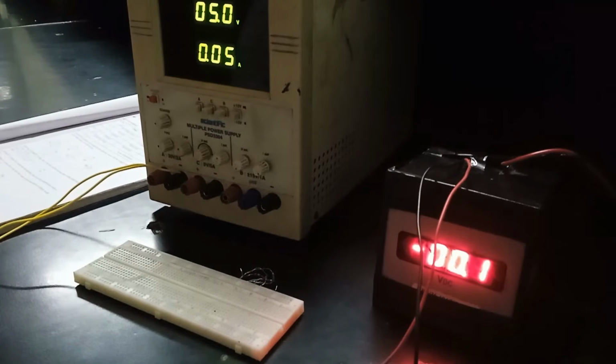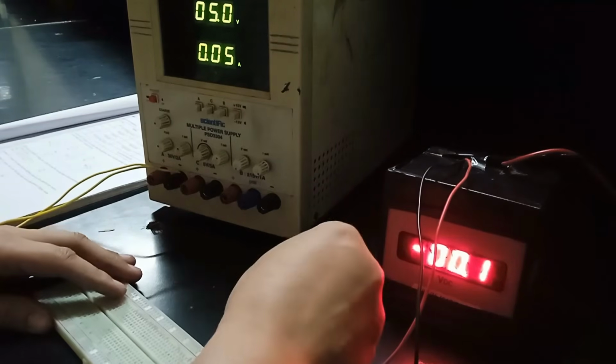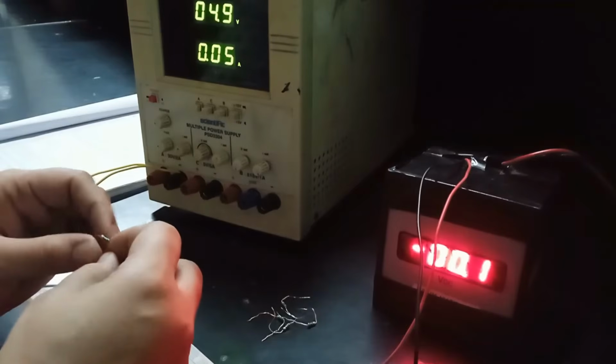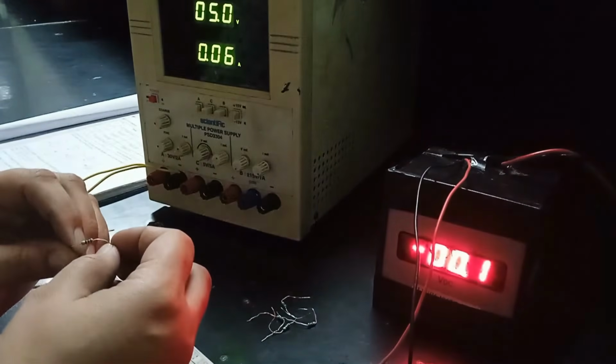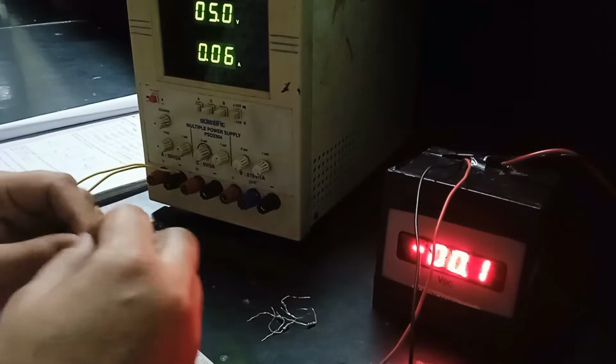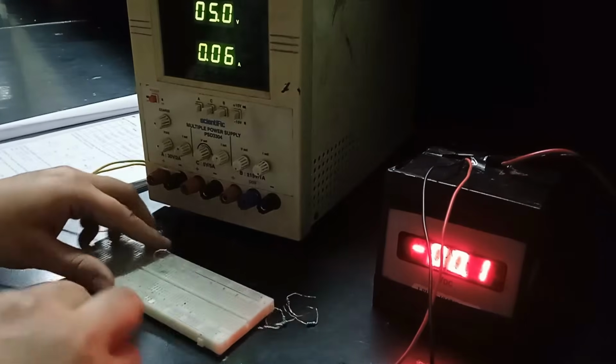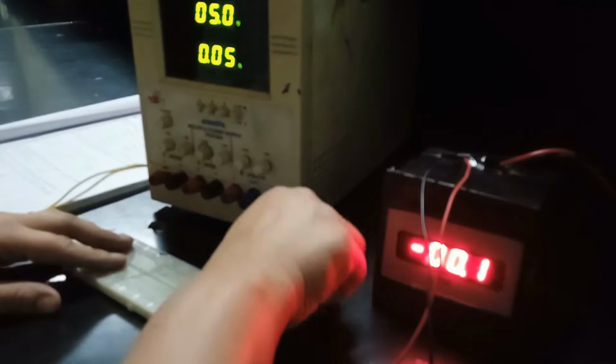For the working of KVL, Kirchhoff's voltage law, we are supposed to connect 5 resistances together, and all 5 resistances will have 1 kilo ohm resistance. 1 kilo ohm means brown, black and red. So let us start making the circuit diagram. This is the first resistance.